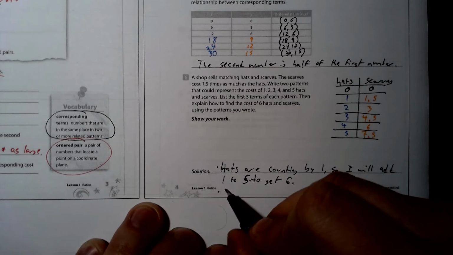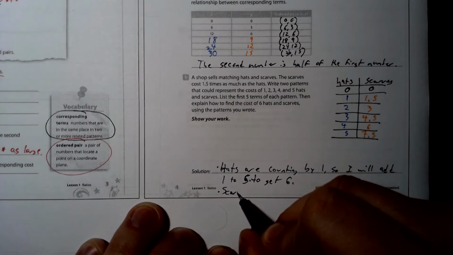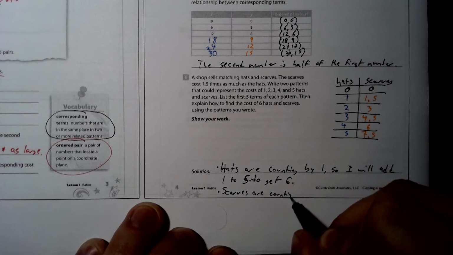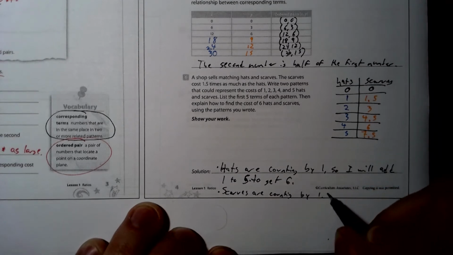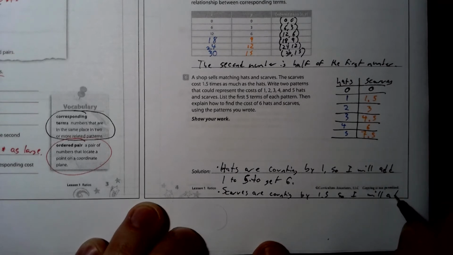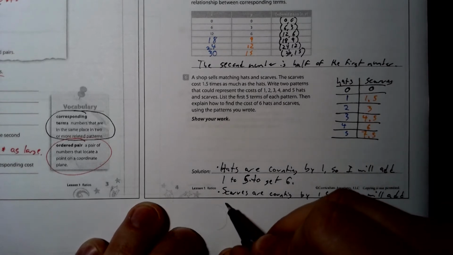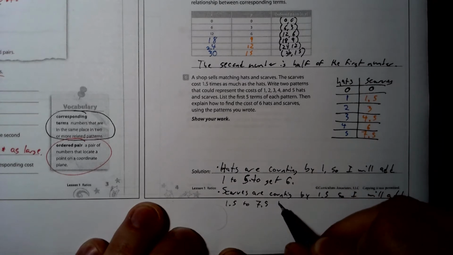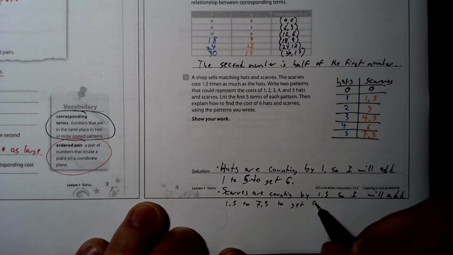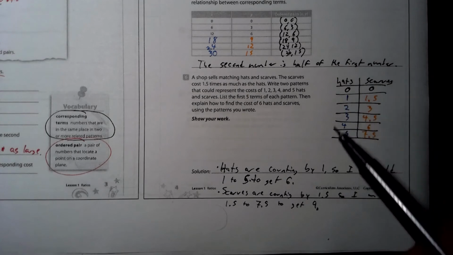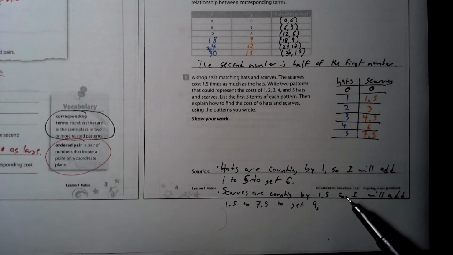Part 2 of my explanation is scarves are counting by 1.5. So I will add 1.5 to 7.5 to get 9. That would be my explanation, and here is my work, proving that I know what I am counting by for each section.